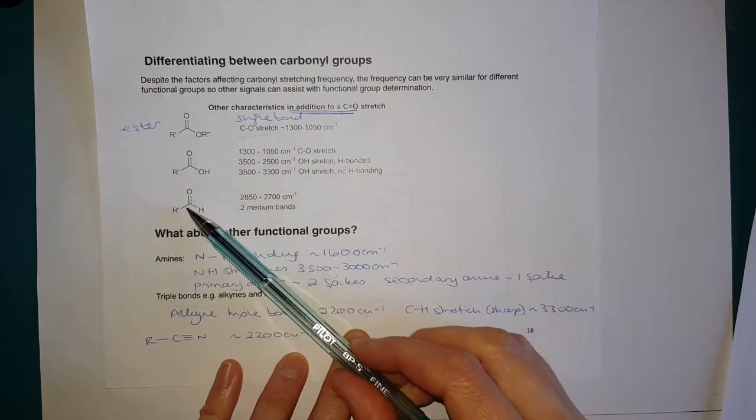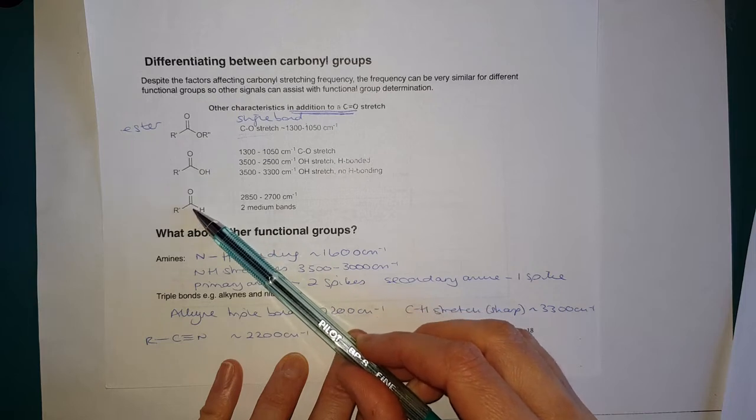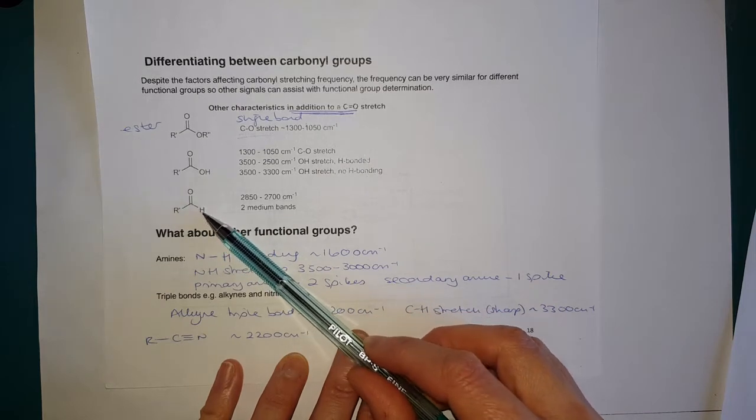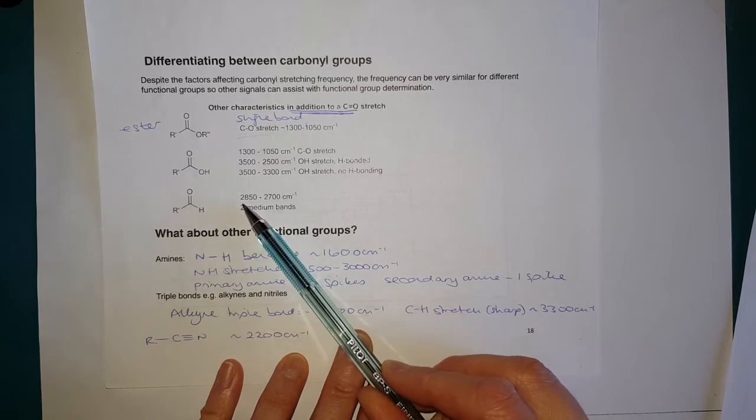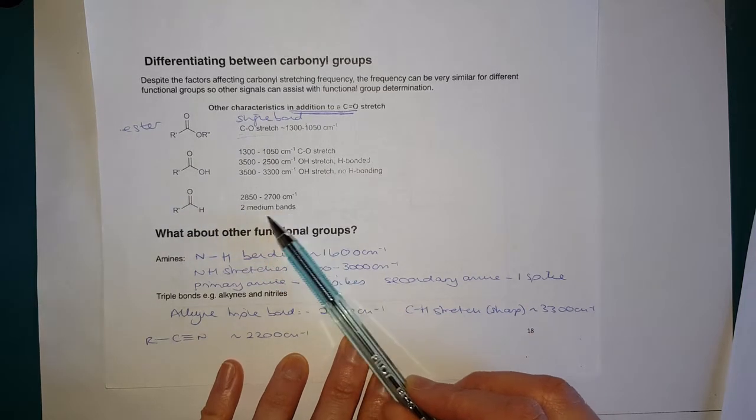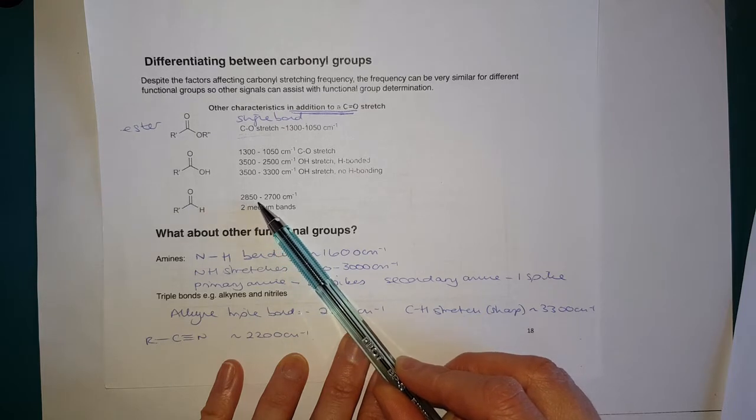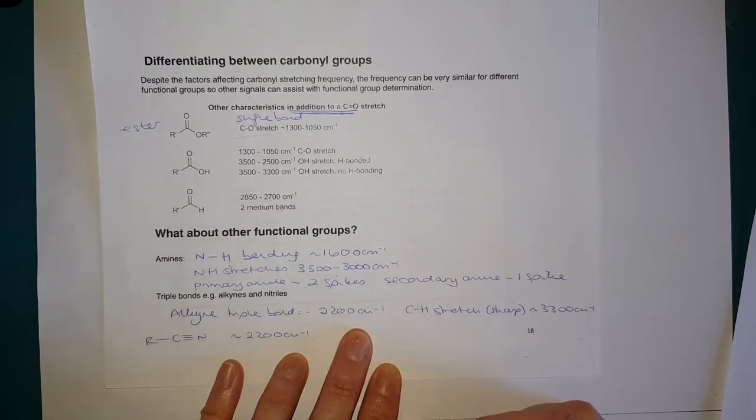So in an aldehyde, as well as the carbonyl stretch, we also see stretches corresponding to this carbon-hydrogen bond, and we'd see 2 bands, so 2 peaks, between about 2850 and 2700 wave numbers.